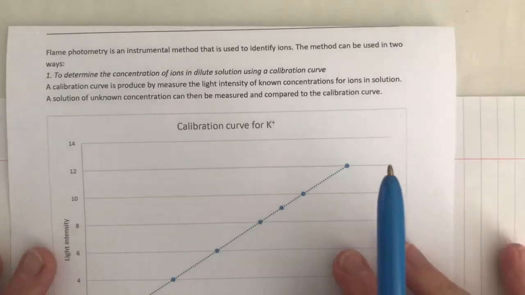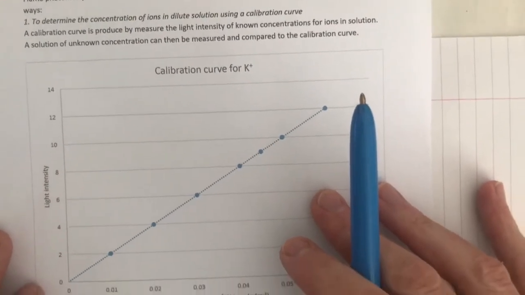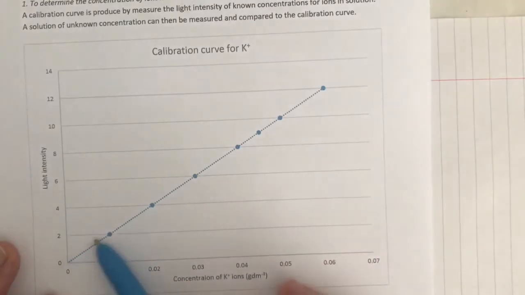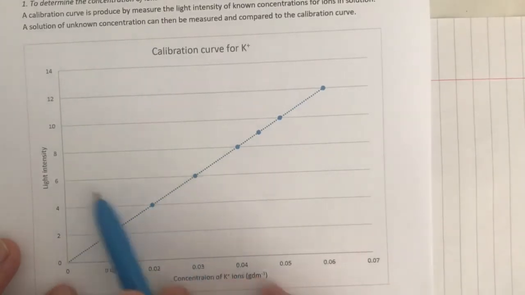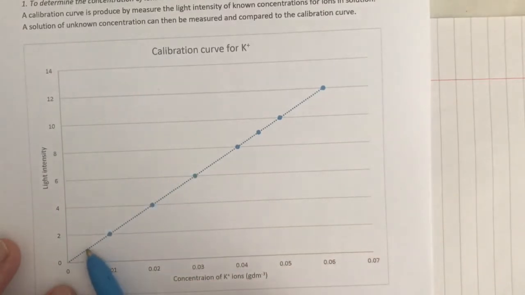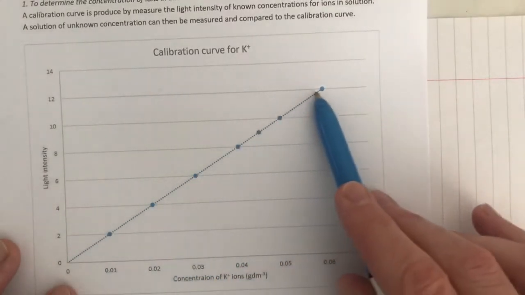To do this, all we have to do is get our sample of the ions in solution, and it has to have varying degrees of concentration. You see here the concentration is increasing, but these are known concentrations. We know how much of the ion is present in each solution. You would run this through the flame photometer, and it would give you a level of light intensity for each of the concentrations. And from that, you would draw your calibration curve.